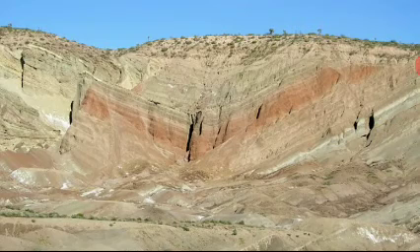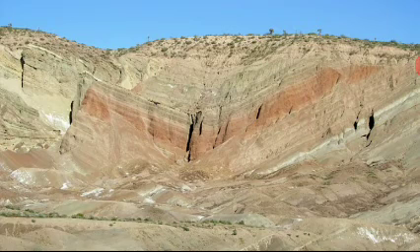It shows a clear fold, and now you can see which type of fold it is. Is this syncline or anticline? It looks like a sync, no? So this is called a syncline fold.